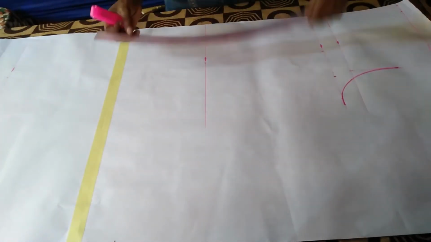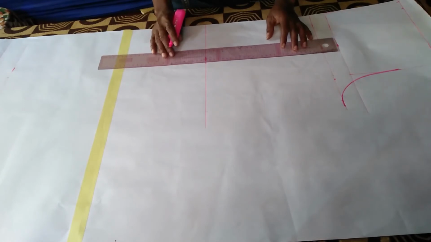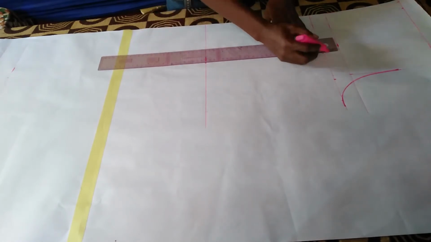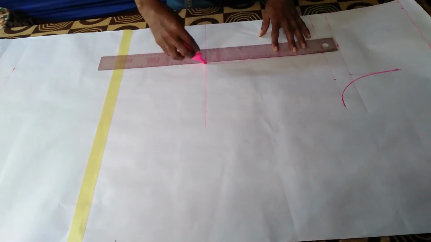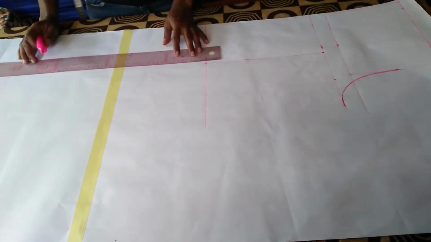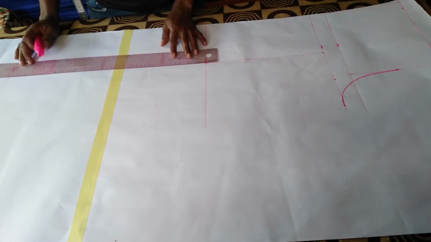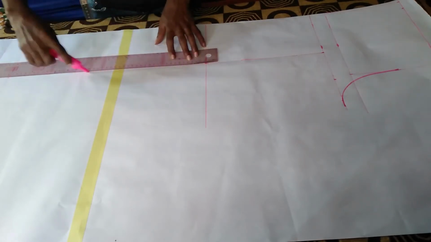We are going to connect all the dots that we indicated, dividing the crotch, the thigh line. This way.